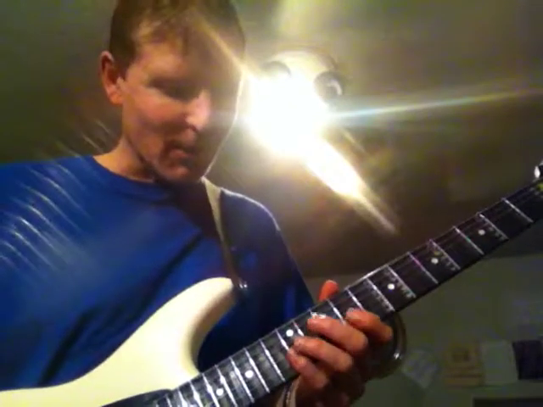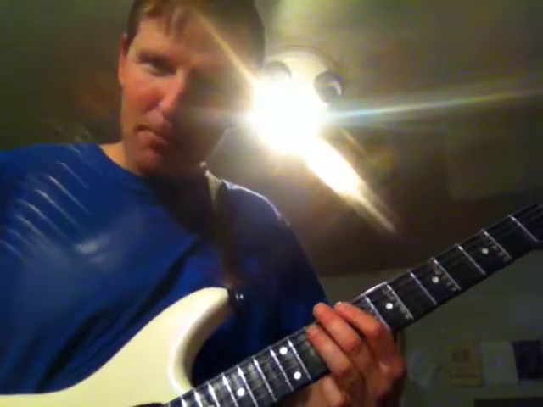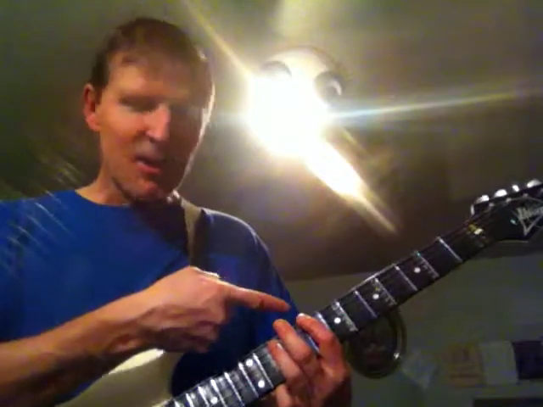That right there, what I was doing is I was decorating this note that was being held, which is the 5th of the C5, which is the Star Wars melody as far as the relationship and notes go. It's a 5th.